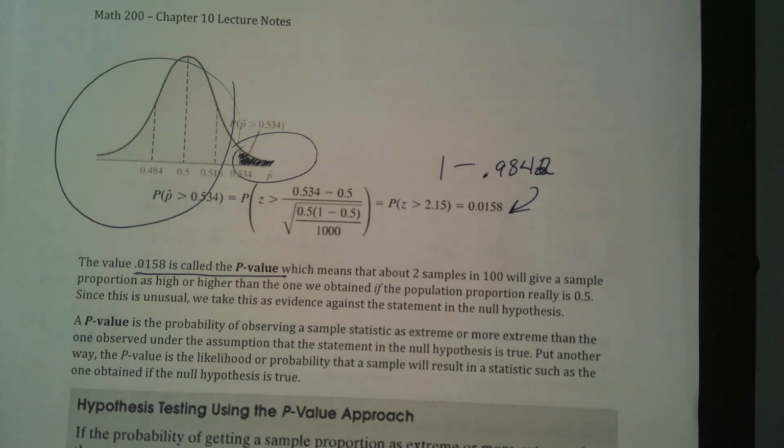The p-value is the probability of observing a sample statistic as extreme or more extreme than the one observed under the assumption in the statement of the null hypothesis if it were true. Put another way, the p-value is the likelihood or probability that a sample will result in a statistic such as the one obtained in the null hypothesis if it were true.